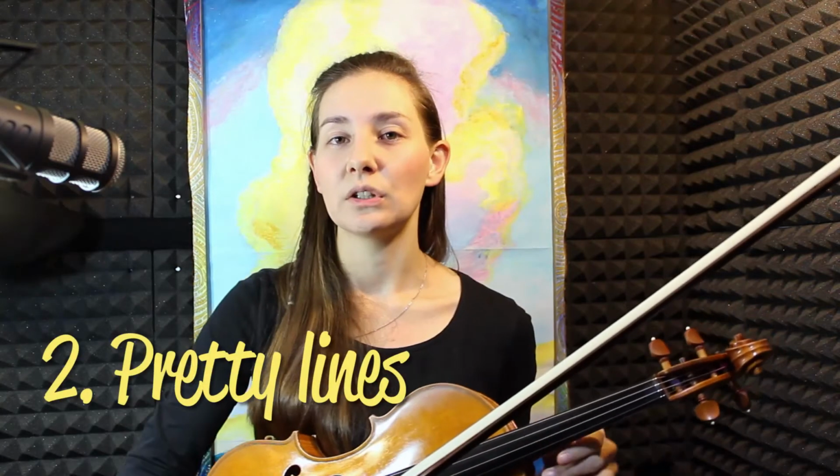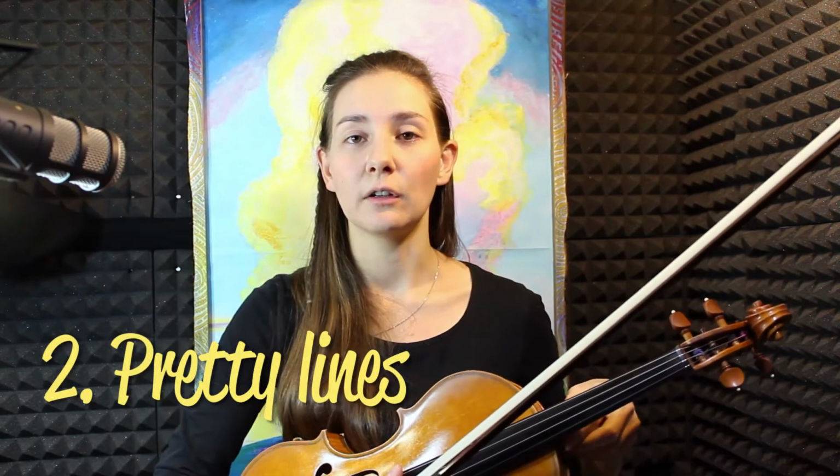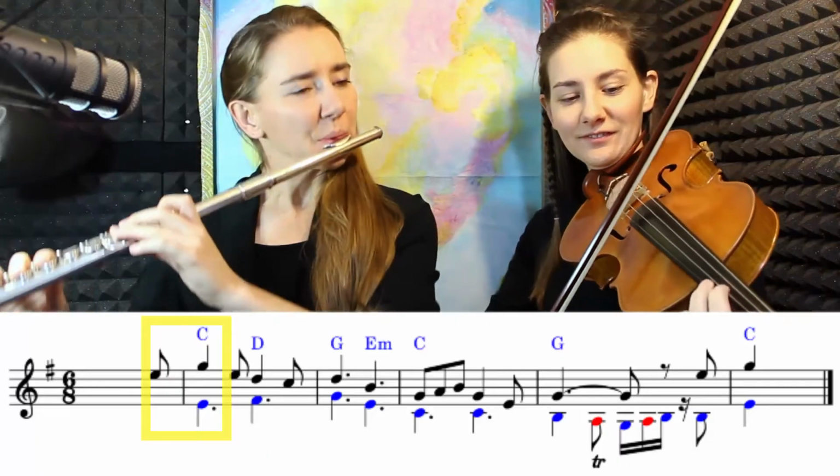You can also use passing notes to make the melody line of your second voice or your alto or your harmony flow more easily. So Nina's going to play the top line, the melody here, and I'm actually going to play just a pretty little line underneath that, which has some passing notes to make it more flowing.